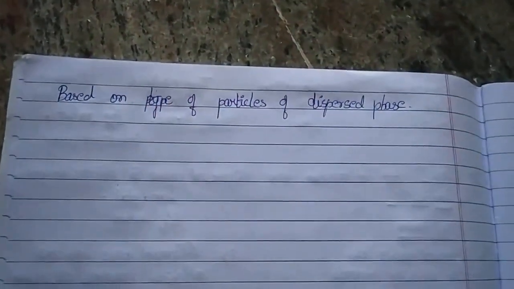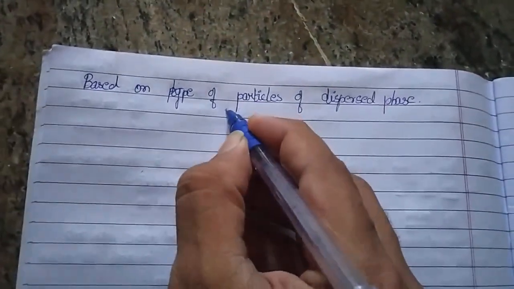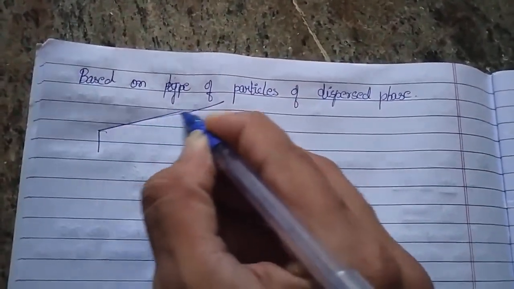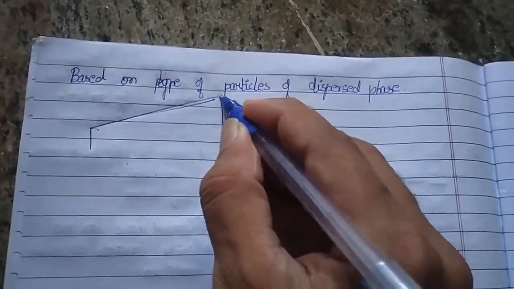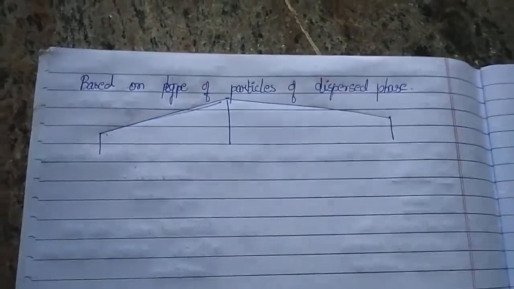Basically, this classification has been subdivided into three types depending upon the type of particles.